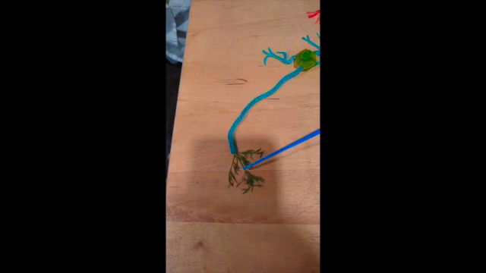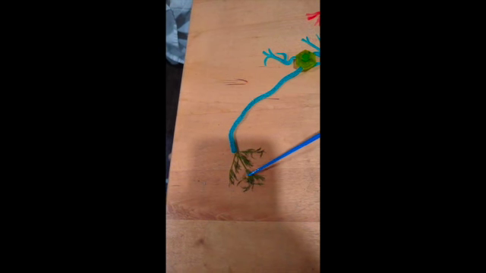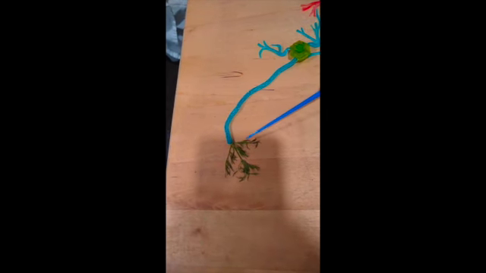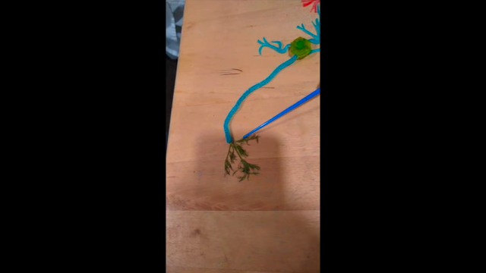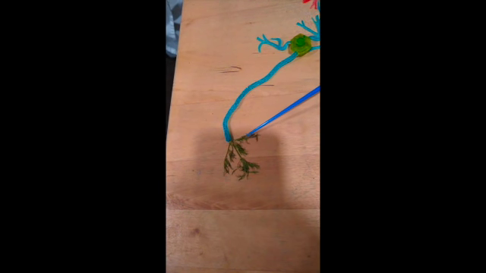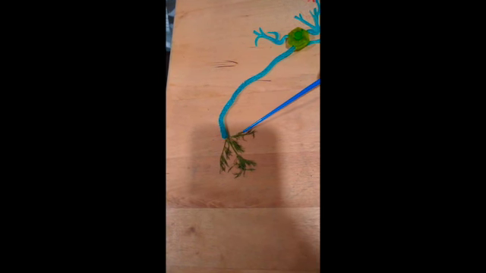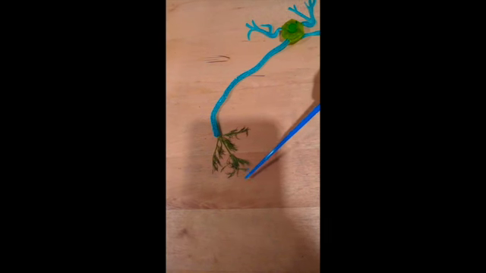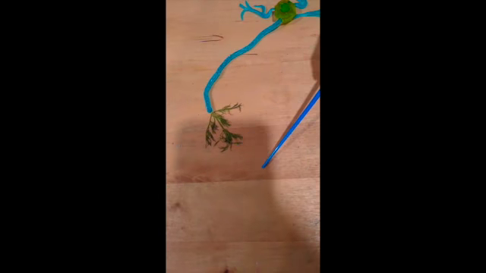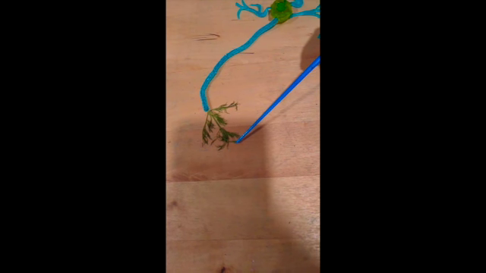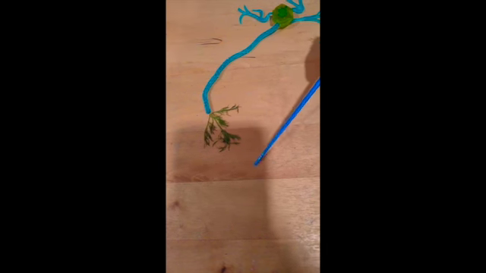And at the end of the axon, we're going to have the terminal branches, and at the end of these terminal branches, we're going to have terminal buttons, which are going to communicate with the dendrites of another neuron.